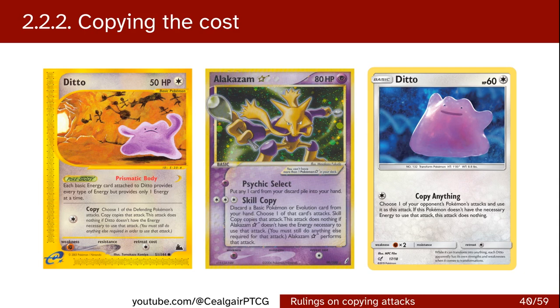Now we look instead at ways to copy an attack through an attack while also copying the attack cost. There are 3 main examples. Alakazam Star, which I already quickly mentioned, Ditto from Skyridge, and these 2 are the most relevant in the Eternal format currently. And there is also Ditto from Detective Pikachu, which is not that relevant in the meta, but this is the card on which you will actually find the rulings, which is why I'm citing it here.